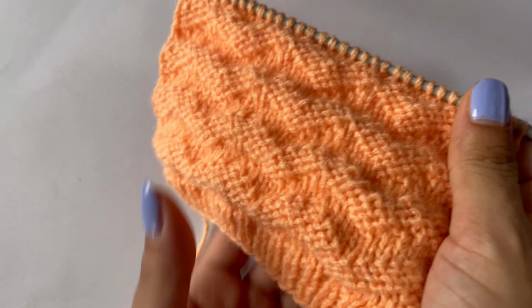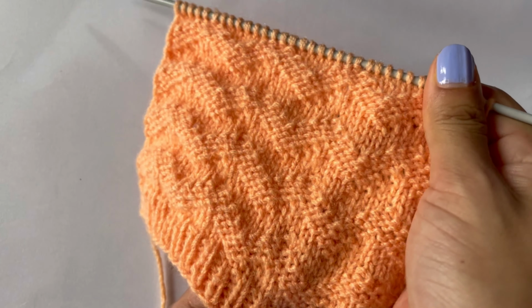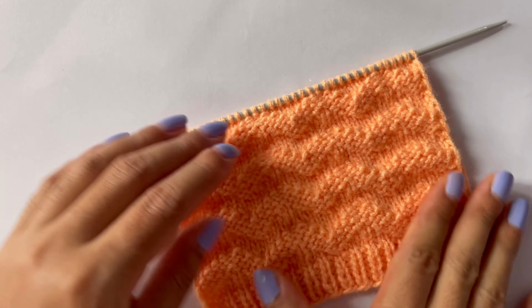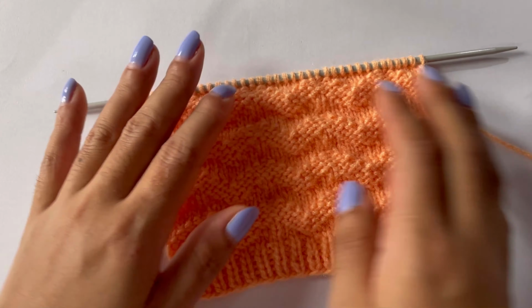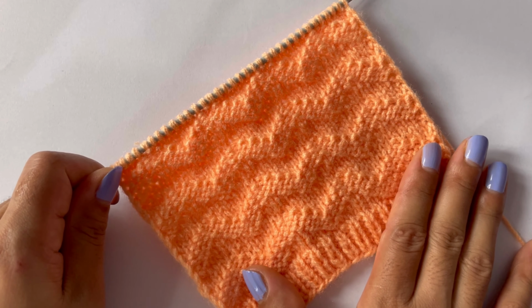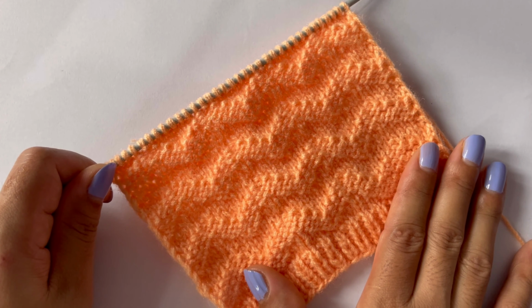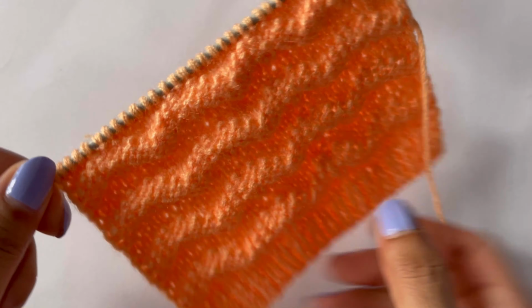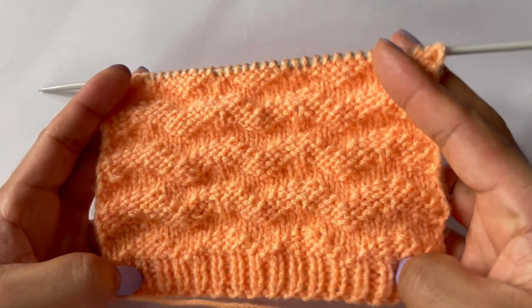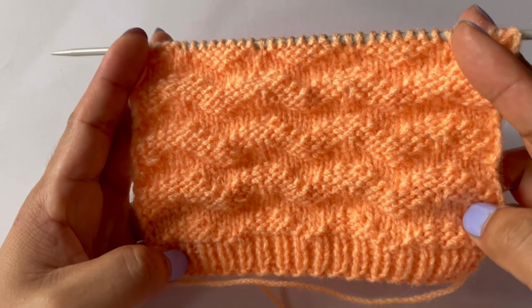Today in this video we are going to learn to knit this easy, beautiful pattern. You can use this pattern in your chain sweater, lady sweater. You can knit this in any projects. This is the way it looks like. See, wrong side looks like this, wrong side looks same.